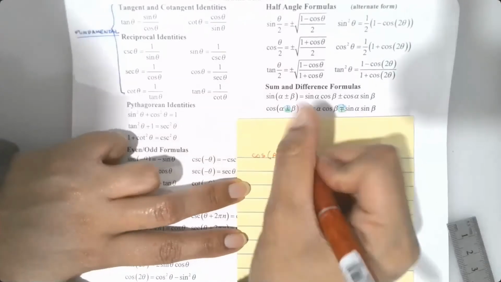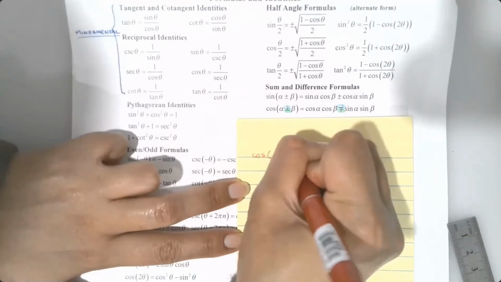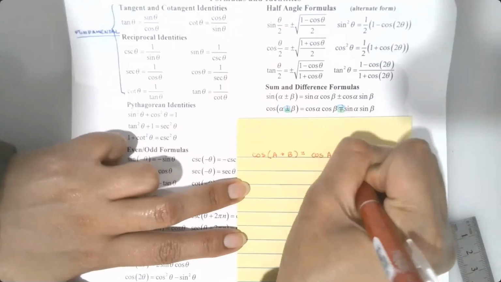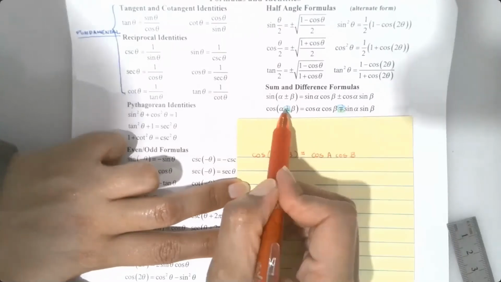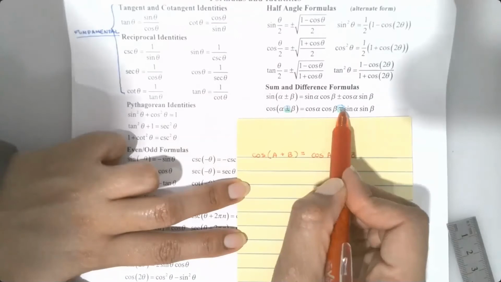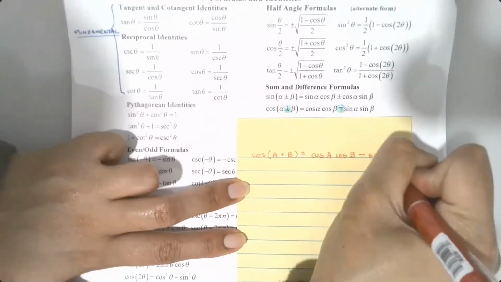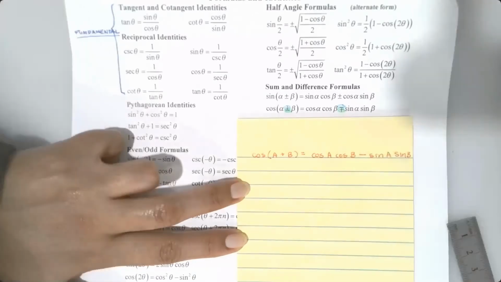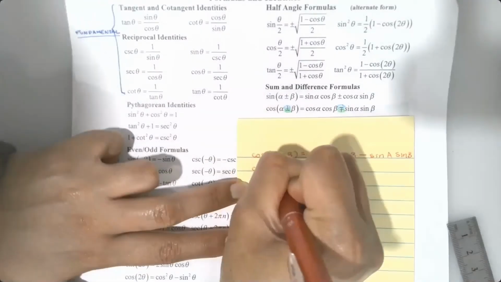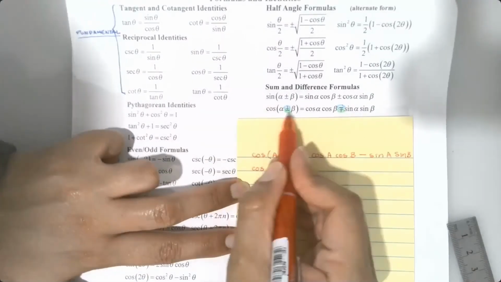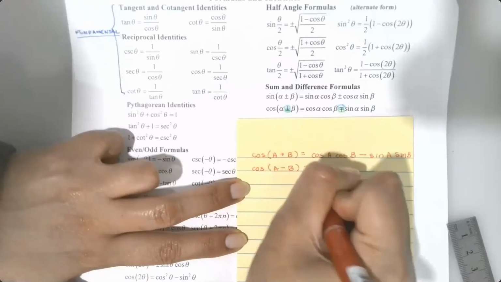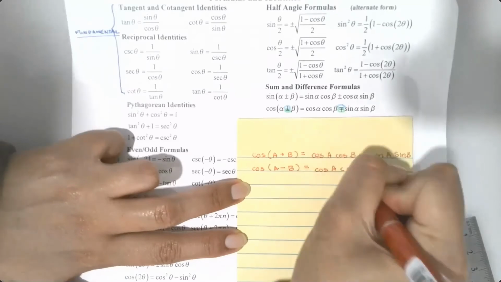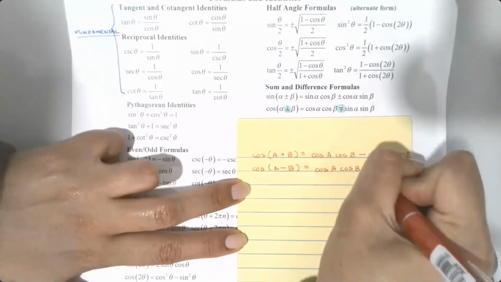Cosine of an angle A plus an angle B is equal to cosine of A, cosine of B, and since we use the top symbol, on the right-hand side we also use the top symbol, which is minus sine A, sine B. So that's one formula. The other formula is cosine of A minus B, which is the bottom symbol. So on the right-hand side we also use the bottom symbol: cosine A, cosine B, plus sine A, sine B.